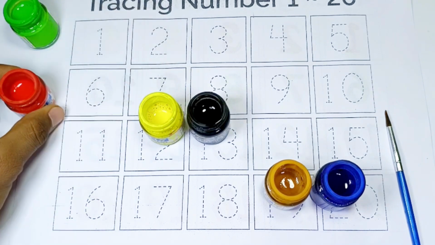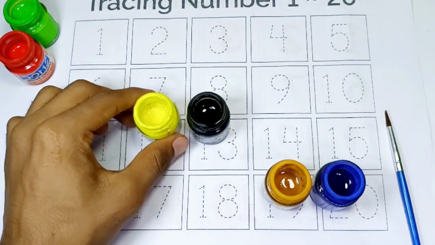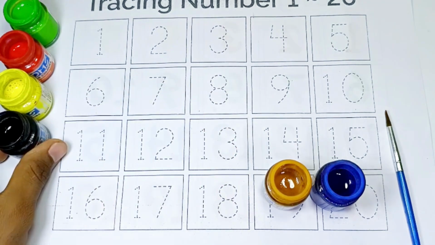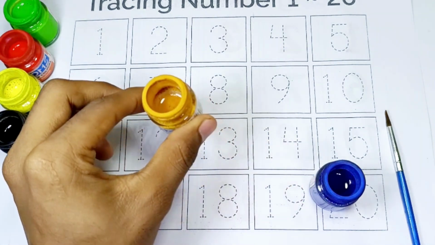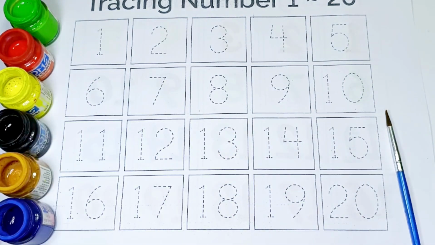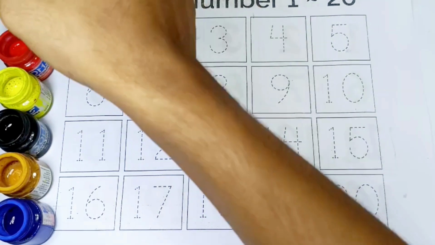Green color, red color, yellow color, black color, yellow ochre color, and blue color. Kids, now you draw one and use green color.